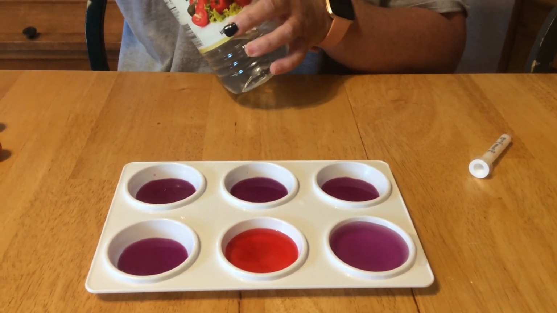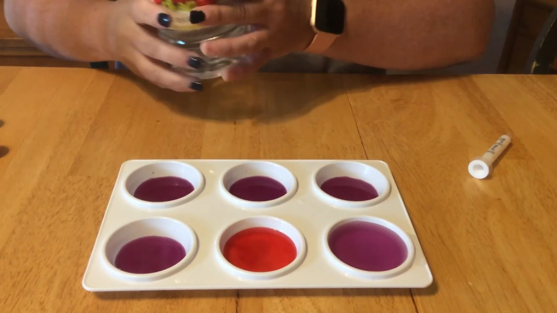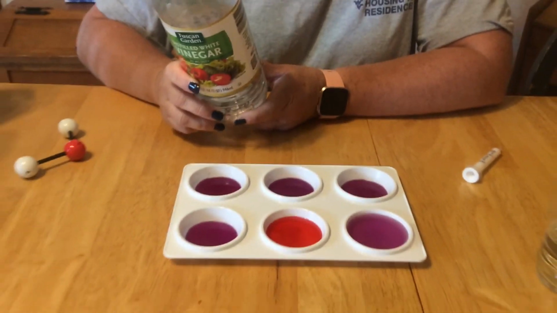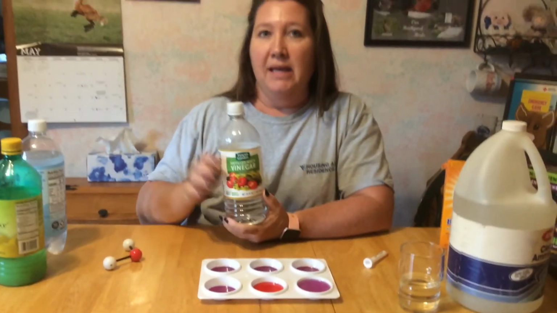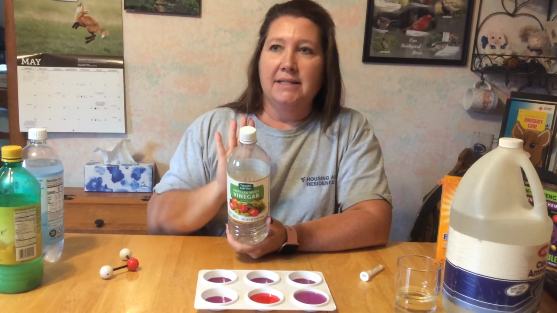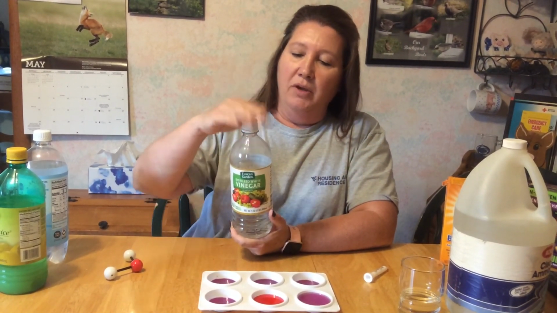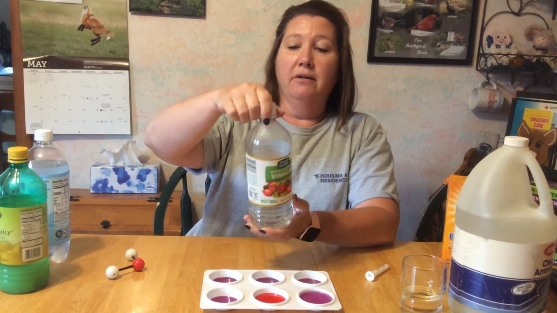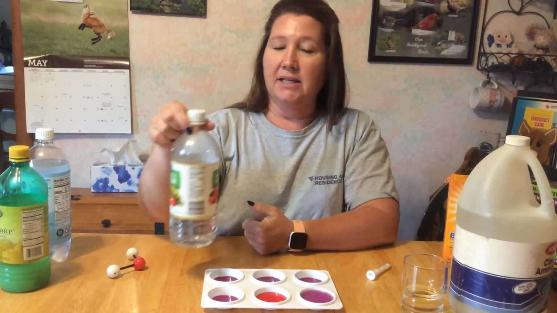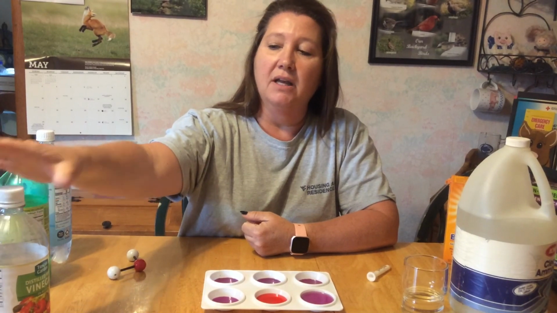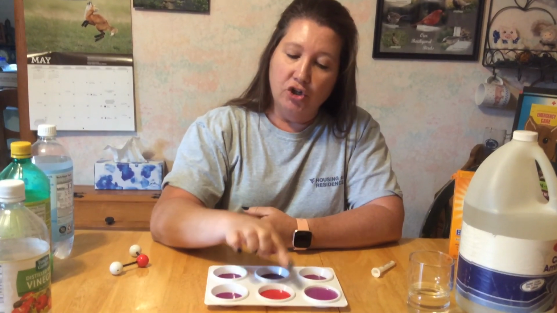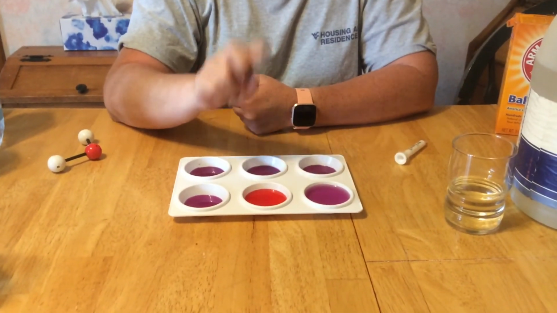Well, yes, we see that it's turned red, hasn't it? And we know that red means it's an acid. So that means that its pH is low, and it is an acid, and this in particular is an acetic acid, and we use it for cooking. Now I will tell you that if you try to taste it, it doesn't taste good, and it has a strong smell to it. So we can see that it turned red, so we know that it is an acid.